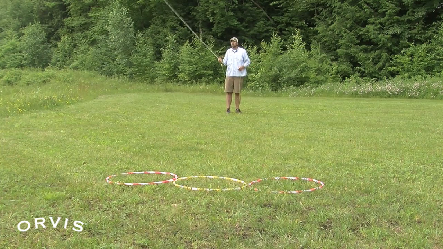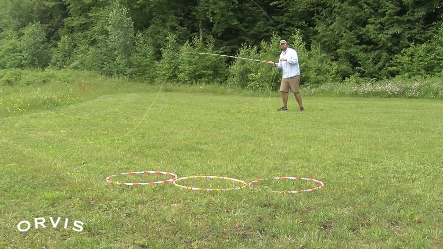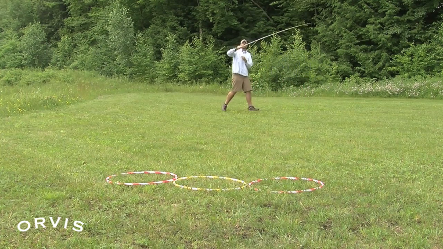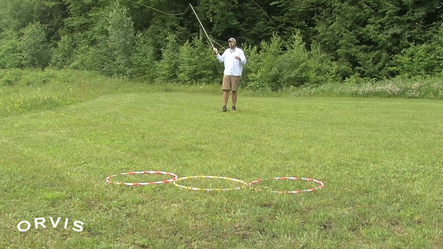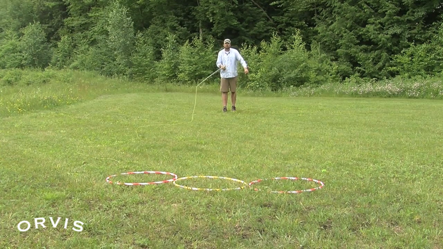So in review, we've got different ways to do this curve cast. We can overpower it and hook it around. We can underpower it and get it to turn a little bit. We can come over the opposite shoulder and overpower it to hook it around. Or we can come over our normal shoulder and just apply that little twist of the wrist to hook it around in front of that bank.